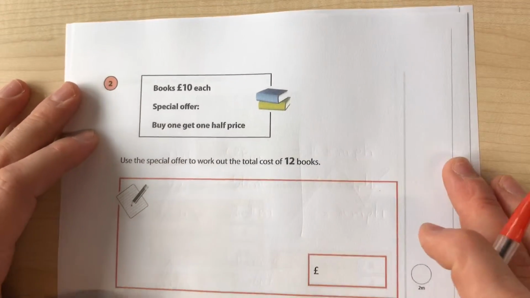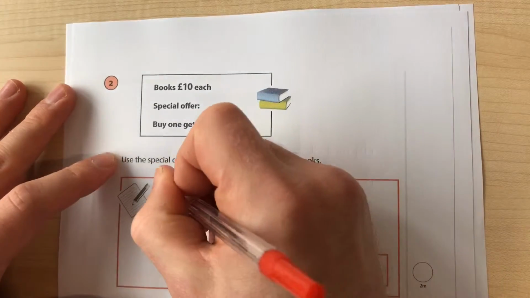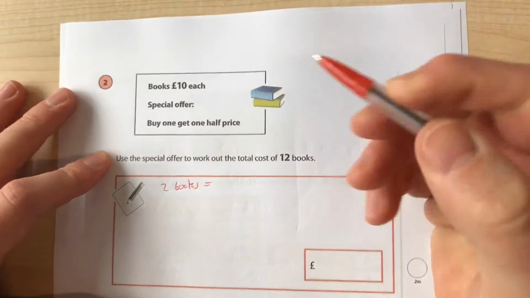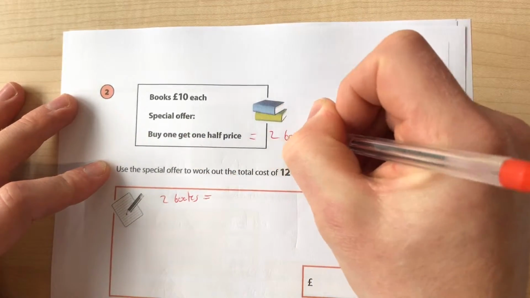Hopefully this one's a bit nicer than the other one. Special offer. Buy one, get one half price. So that means 2 books. Let's find out the cost of 2 books. If you buy one and get one half price, that obviously means you're getting 2 books.